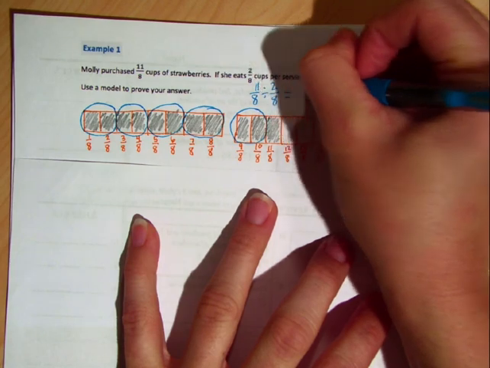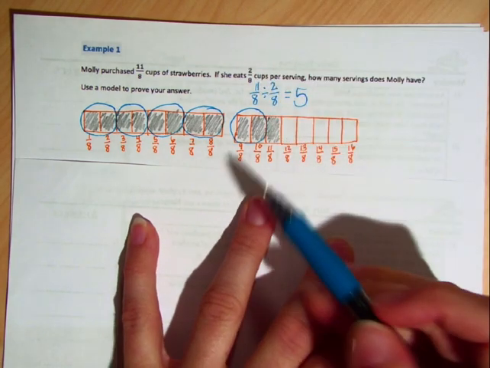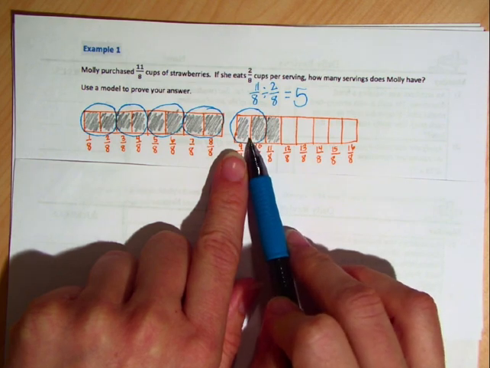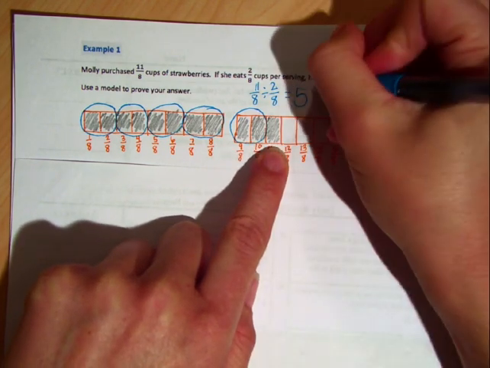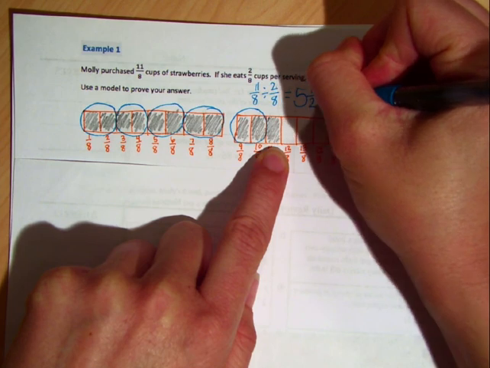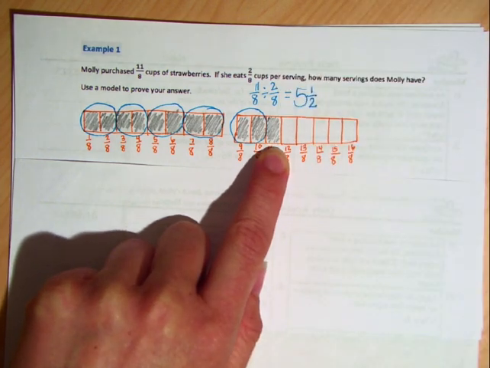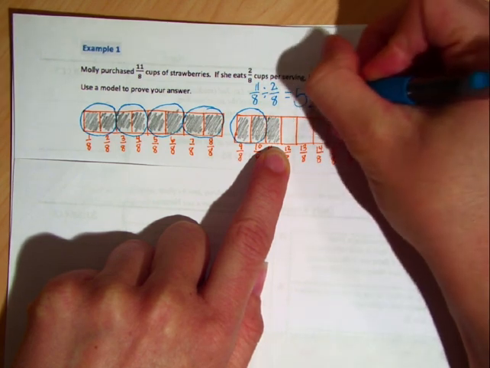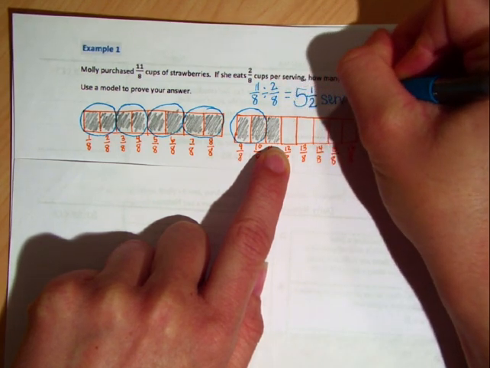Our answer is 5 whole. Then you ask yourself, how many does it take to make a whole circle? Our answer is 2. So this is 1 part out of the 2 that we need to make a whole circle. So how many servings does she have? She has 5.5 servings.